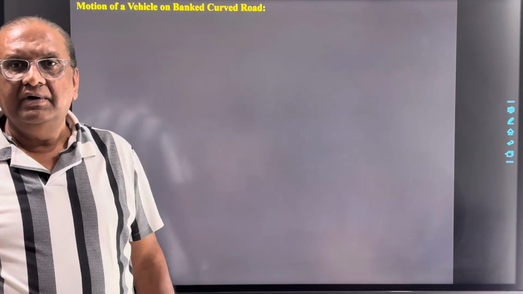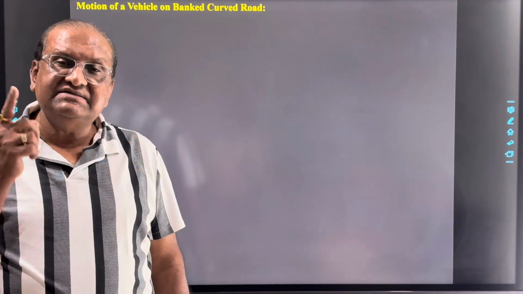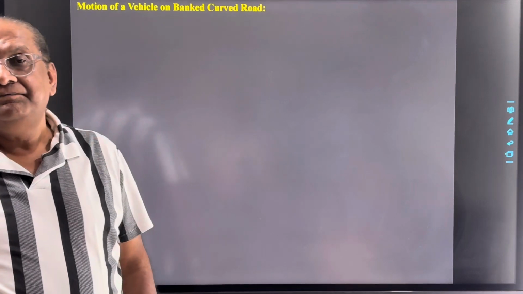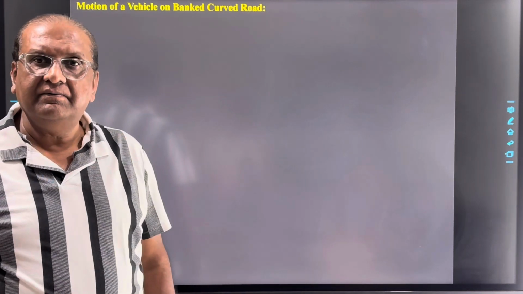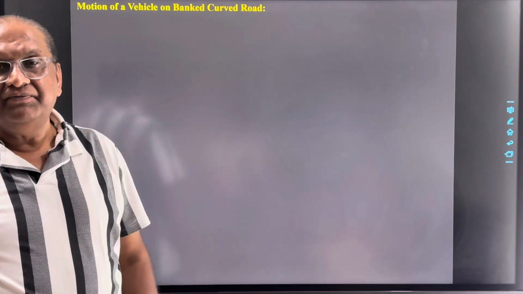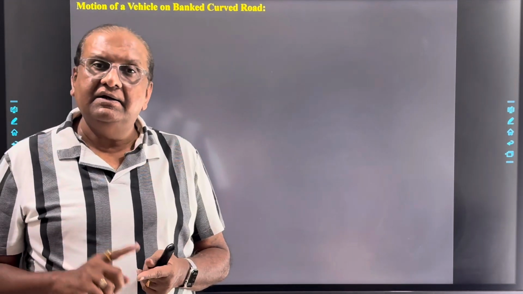Now here on that particular road, if you want to increase the maximum safe speed, then what do we have to do? We can't change the radius of the curvature. We can't change the coefficient of static friction between tire and surface of the road, right?